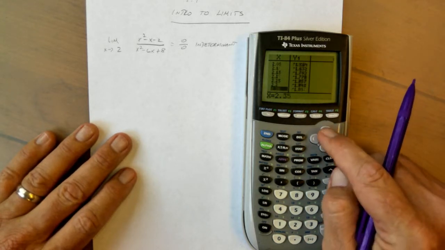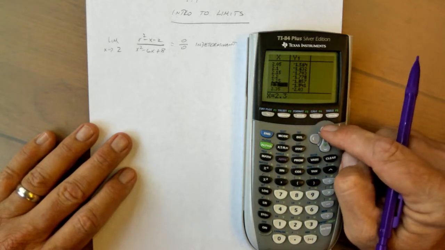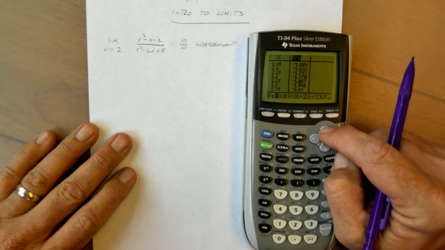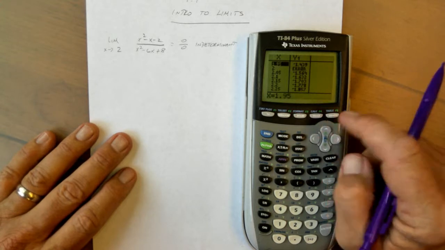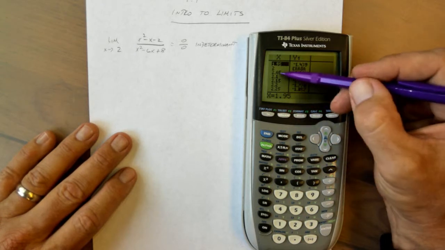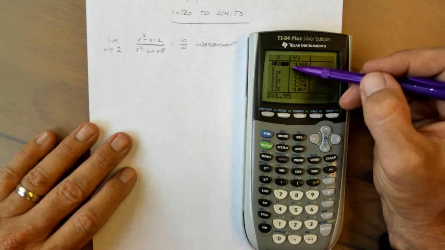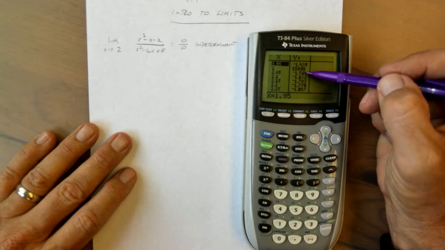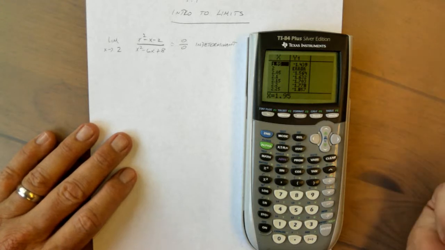On the other side, as we get closer and closer to 2 from the right, here's our y values. You can see they're getting closer and closer. Whoops, let's get down over here. And again, an error message. So notice at 1.95, we're at -1.439. And at 2.05, we're at -1.564. So it appears, at least, both from looking at the graph and our tabular values, that this is getting closer to -1.5.